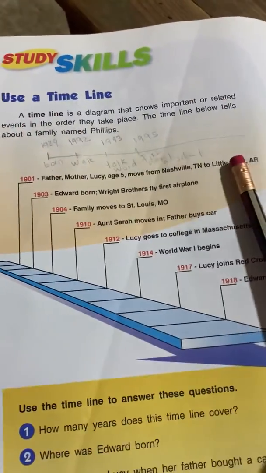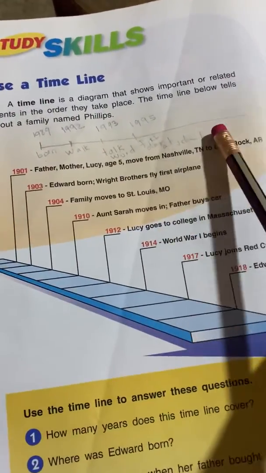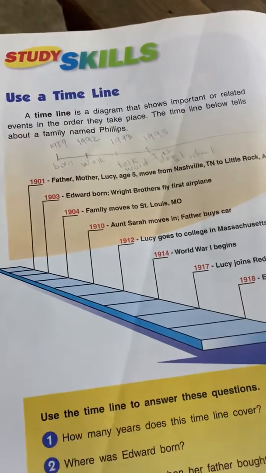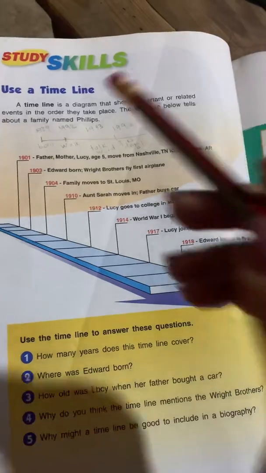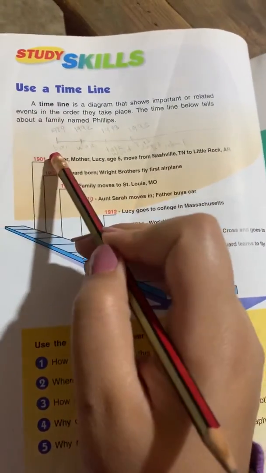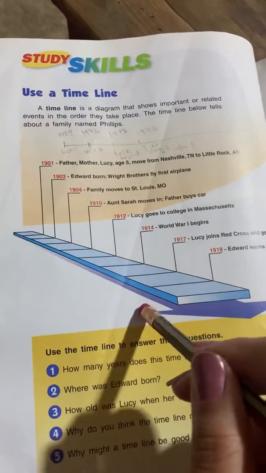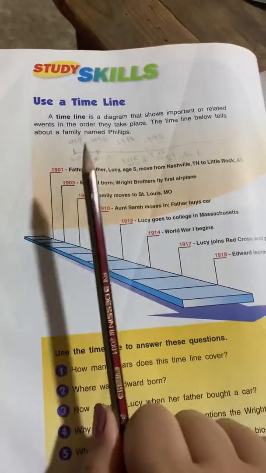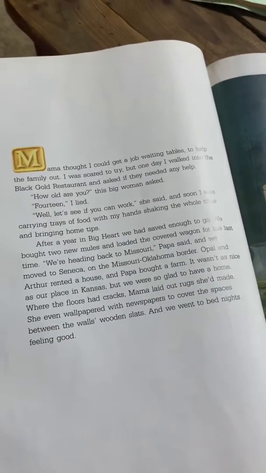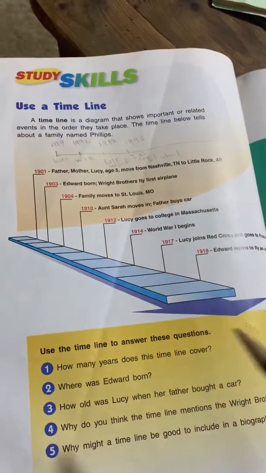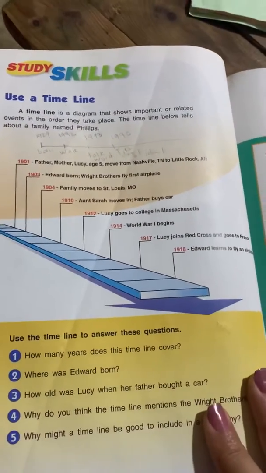A timeline is a line or a graph or a diagram that shows the main or the very important events at a specific time. Okay? And of course, this should be real. Usually we use timelines in real stories. Like here, for example, our story, which is Grandma Essie's covered wagon, is a biography.